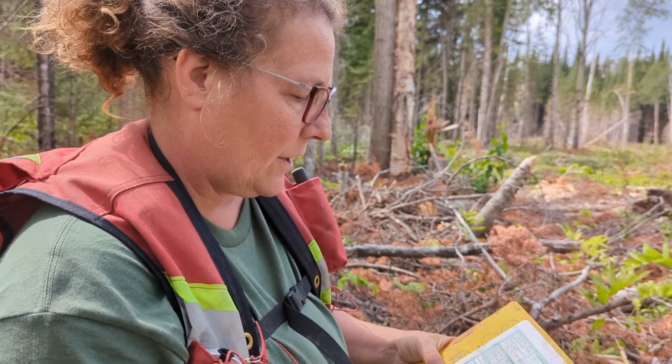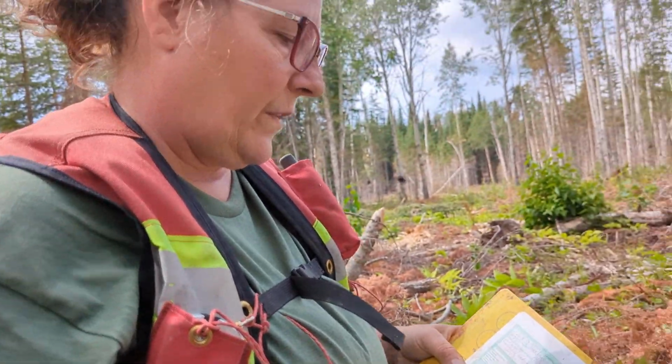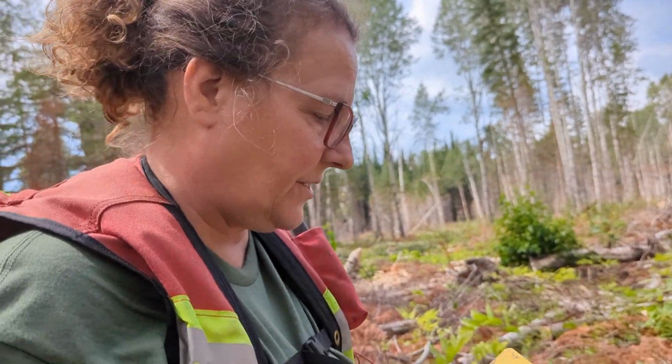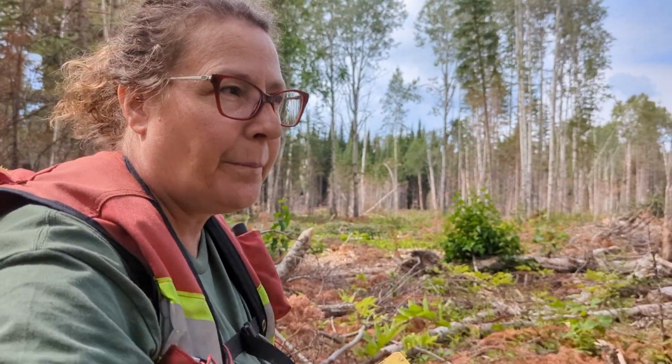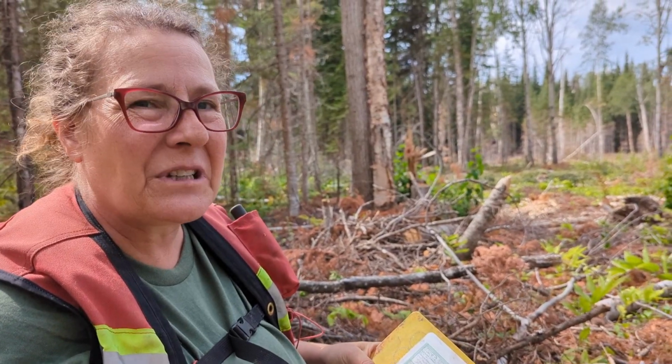Okay, cool. So, what's our drainage? We've got silty loams to silts. We've got fairly flat topography, and we got no coarse fragments. So I'd say it's moderately well drained.